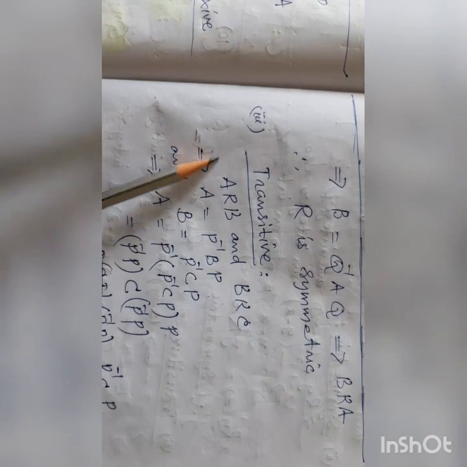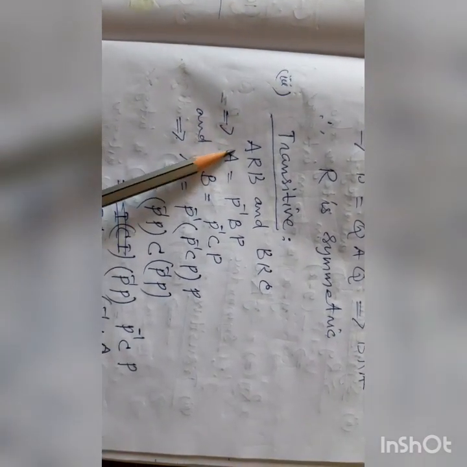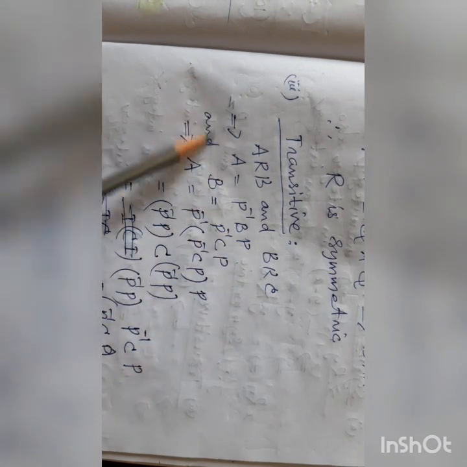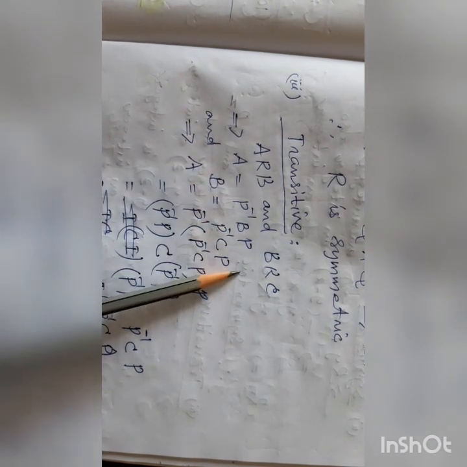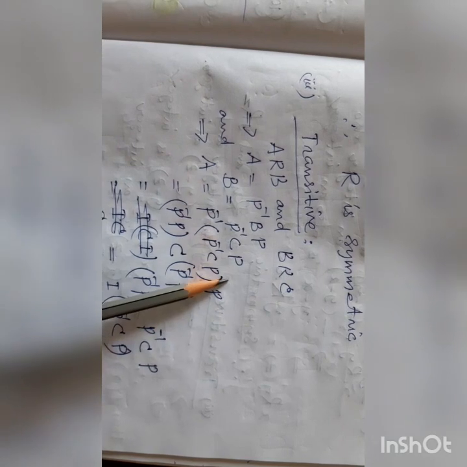Next, transitive. A related to B and B related to C implies A equals P inverse BP and B equals P inverse CP.